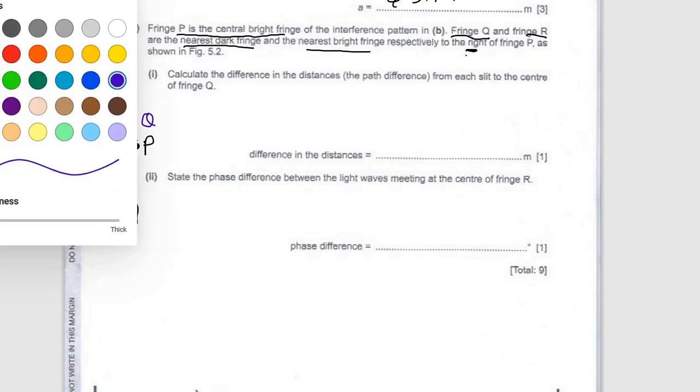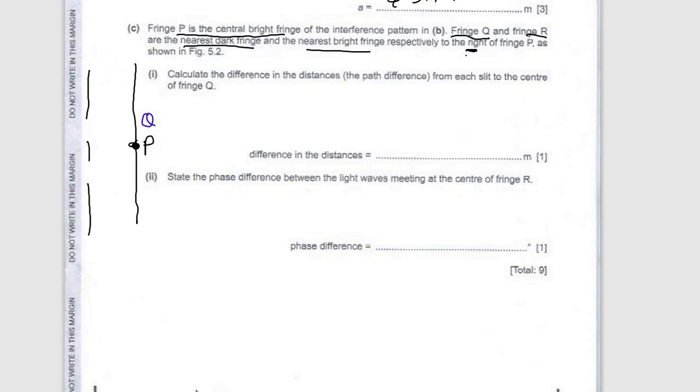The nearest bright fringe is R. And remember that both Q and R are on one side of P, on the right hand side. They are not on the other side. They made it clear. So the question said that we should calculate the path difference from each slit. Let's say this is slit 1, X, and Y is another slit.